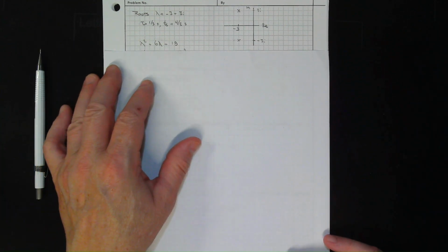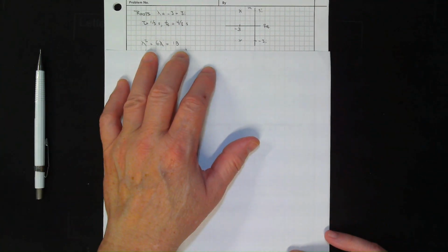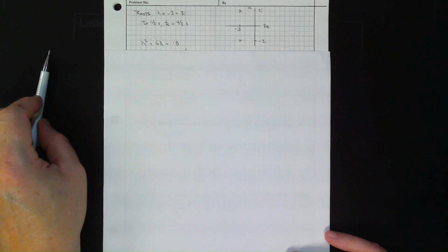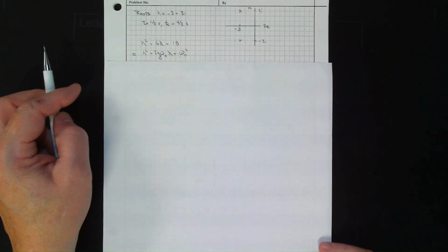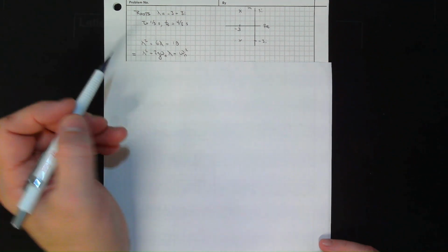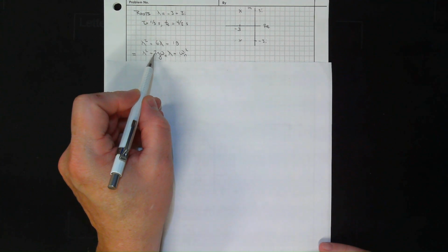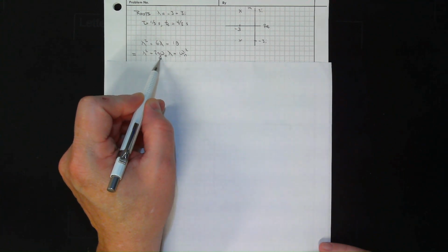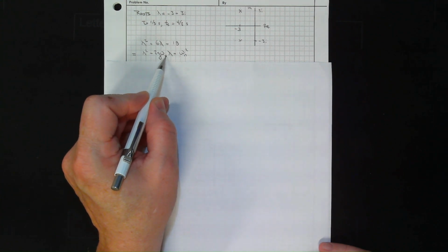All right. Now, when we have complex roots, and I have to emphasize, complex, this doesn't apply if we had two real roots, we can rewrite this piece this way as lambda squared plus 2 zeta omega n lambda plus omega n squared.